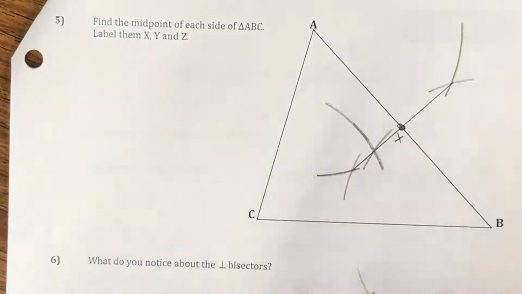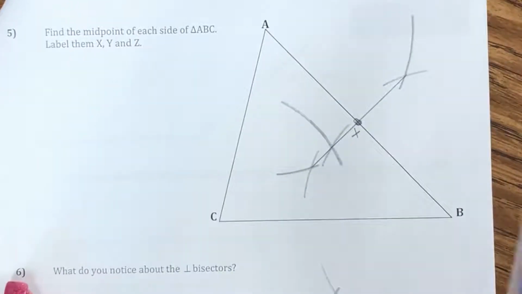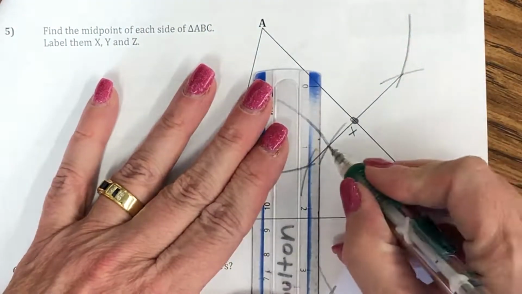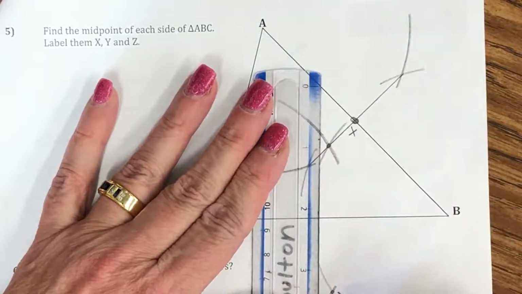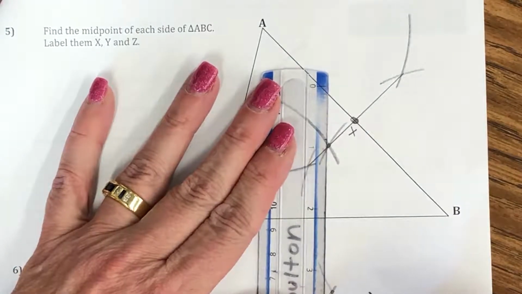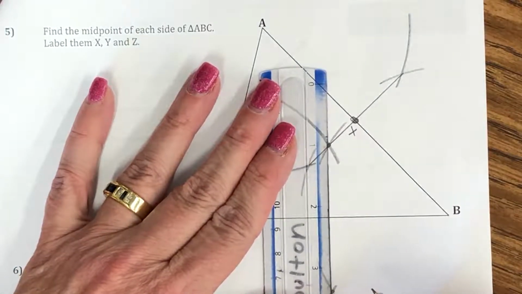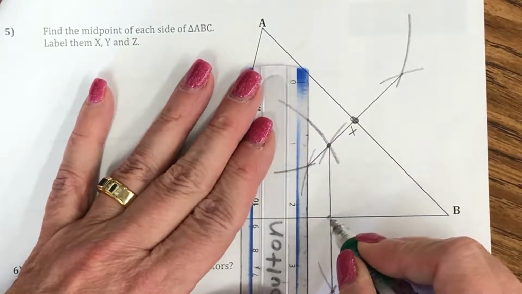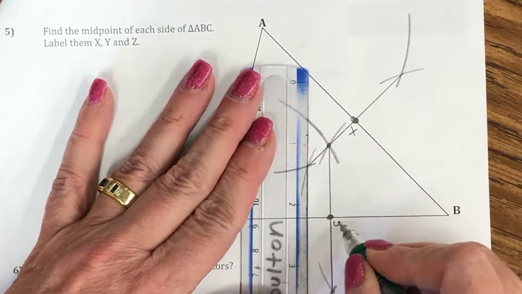Finish that arc up. Okay, and now we're going to connect this point and this point. And that's midpoint Y.